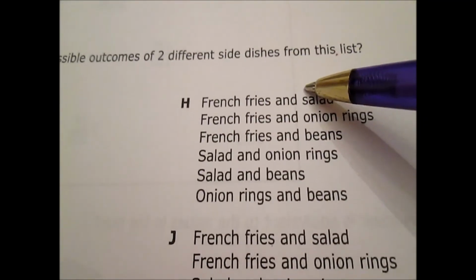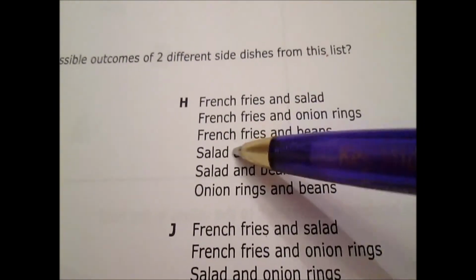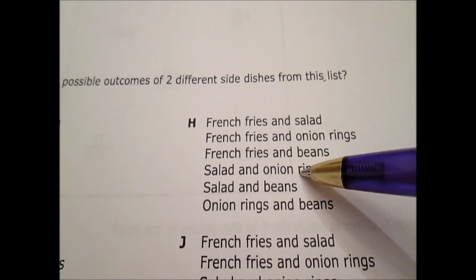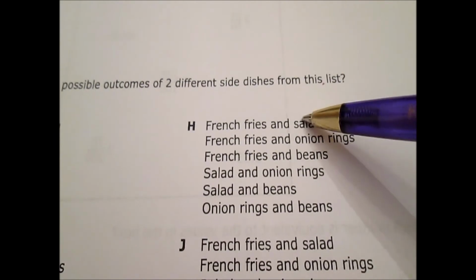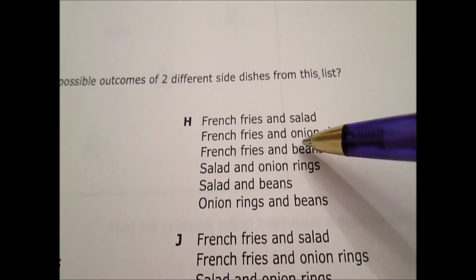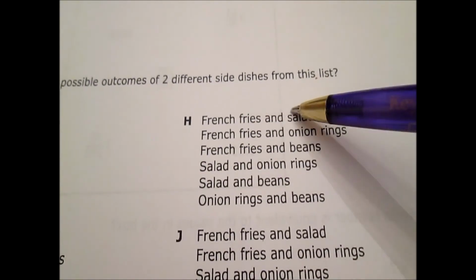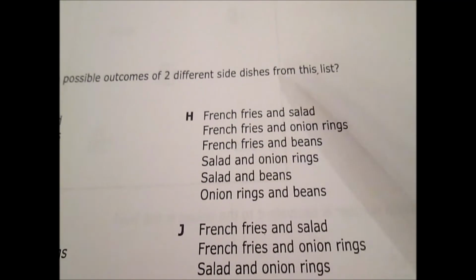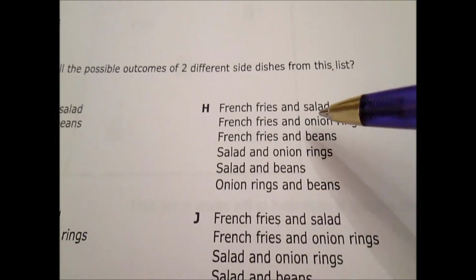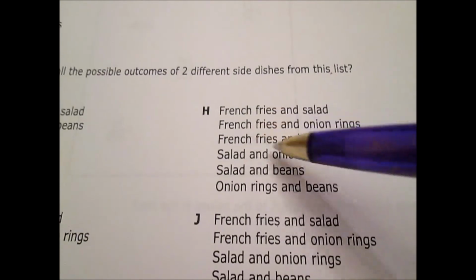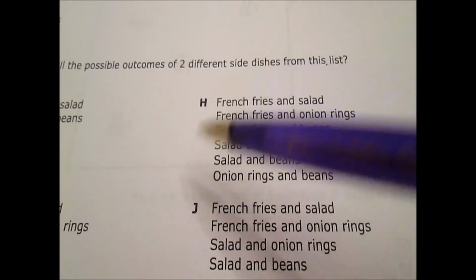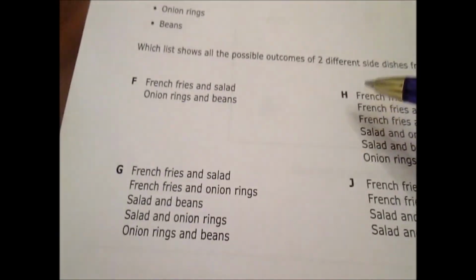French fries, salad, okay. French fries, onion rings, okay. French fries, beans, no repeats. They're all different. Then salad and onion rings, okay. I go back up at the beginning. This said salad and French fries, so that's not a repeat. Salad and beans, I go back here. Beans was not with the salad, salad was not with the beans. This is not a repeat. And the last one, onion rings and beans. Nowhere else are onion rings and beans together. So that means this one covers all the possibilities, no repeats. That's the best answer, H.